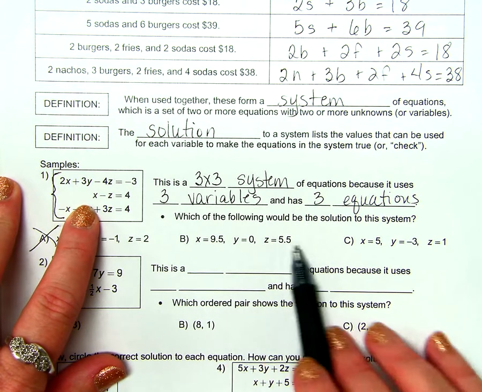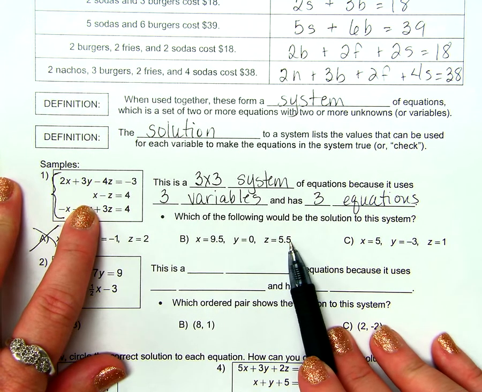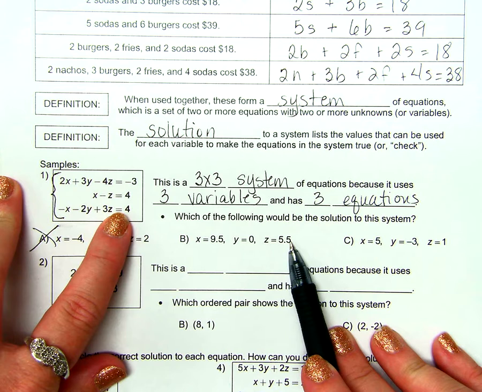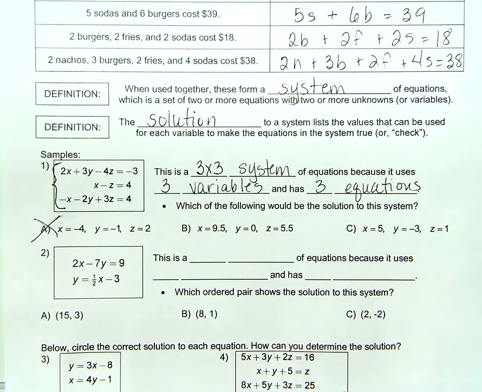Negative 9.5 plus 16.5 is 4? It's not. Okay, it's not.